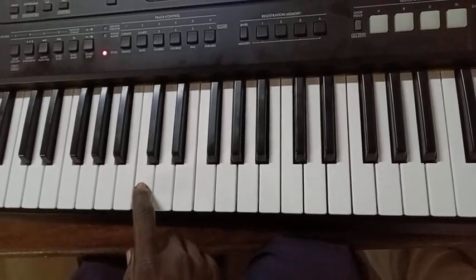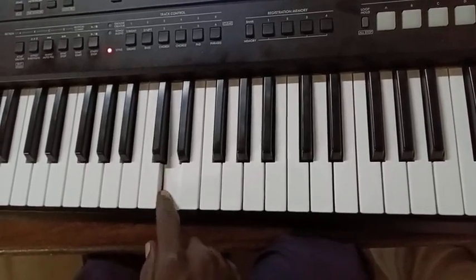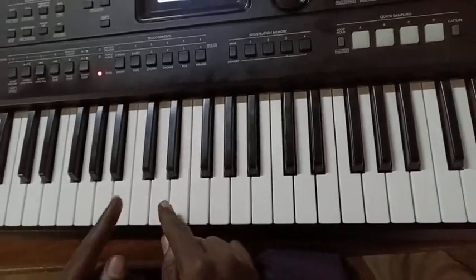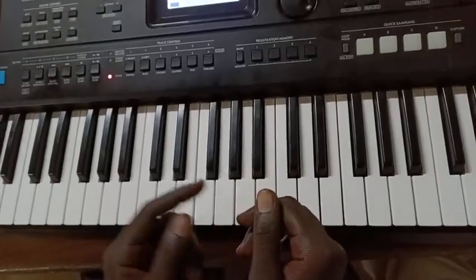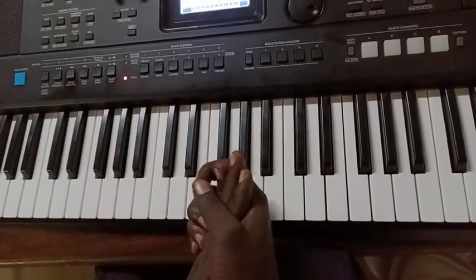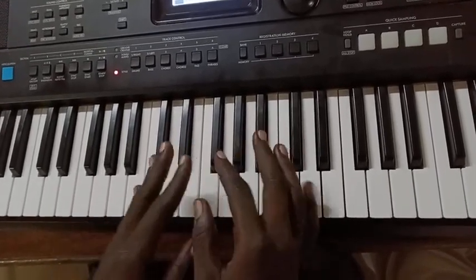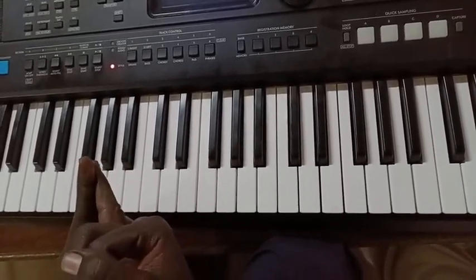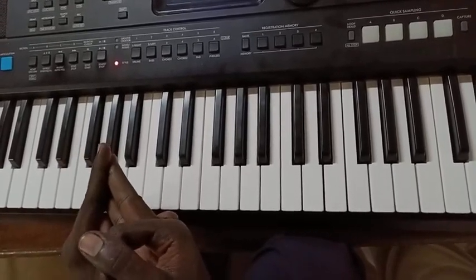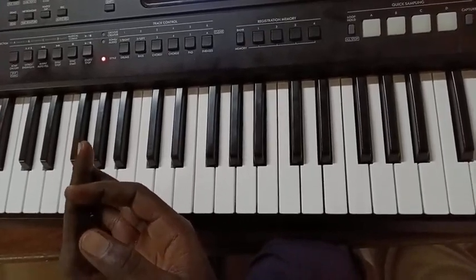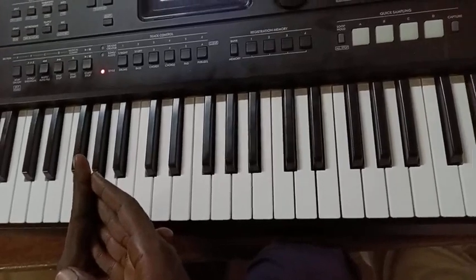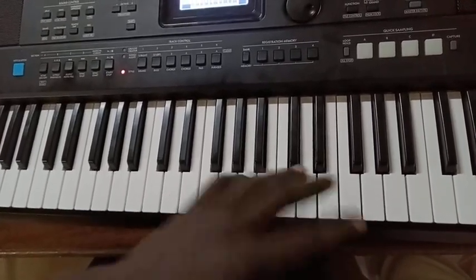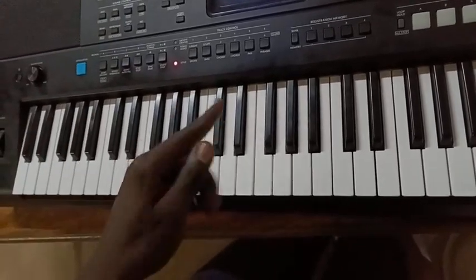Now, let's remind ourselves of the scale. From this do, re, mi, fa, sol, la, ti, do, we have everything to play now. From this do, re, we can discover our chords. We can discover our bass. We can discover minor chords. Now, let's start with the major keys. When I say major keys, I don't mean right hand, because we're going to start with the left.